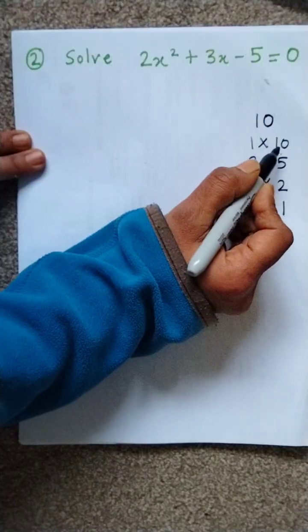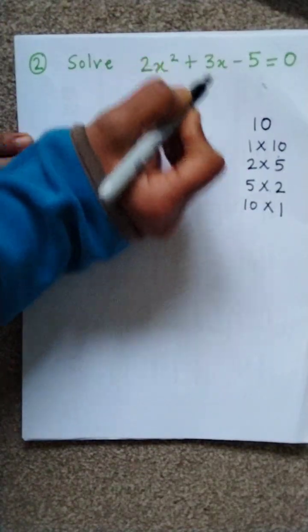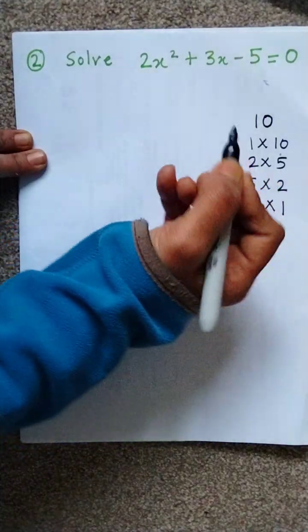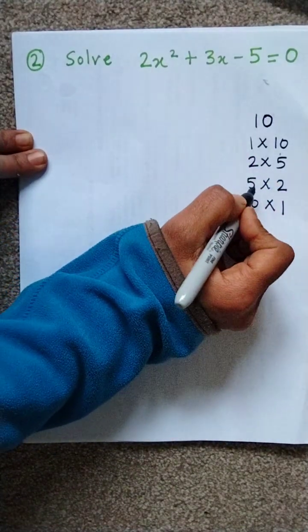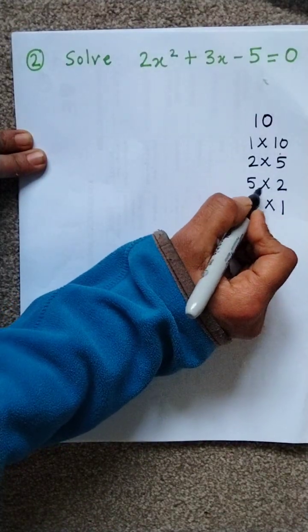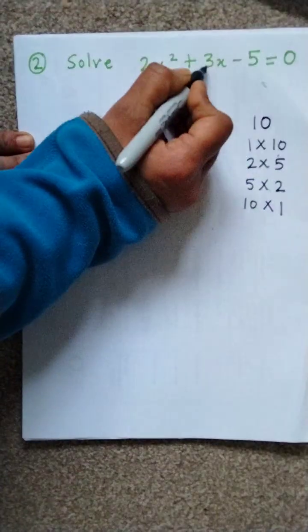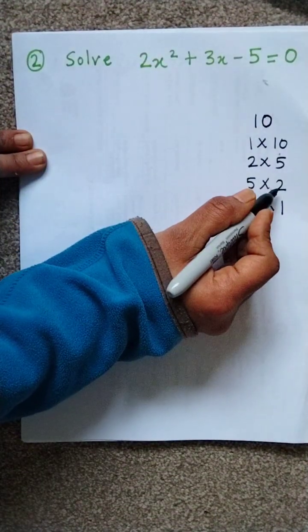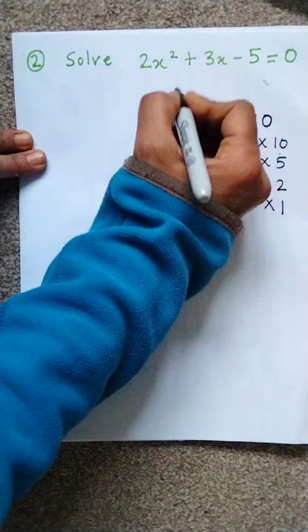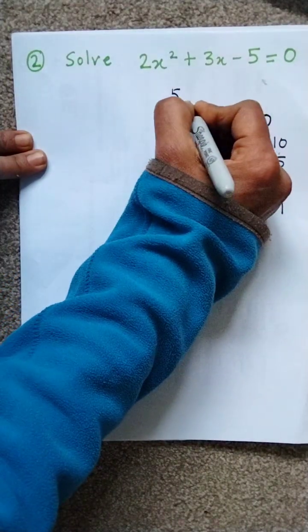If we take 1 and 10, it will not turn to 3. So we take 2 and 5 or 5 and 2. 5 minus 2 is 3 and 5 times minus 2 is minus 10. So we can take 5 and minus 2.